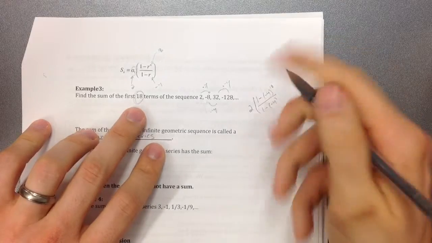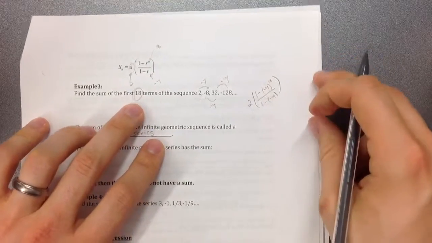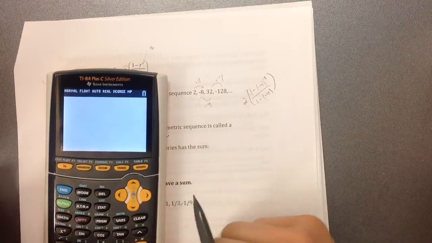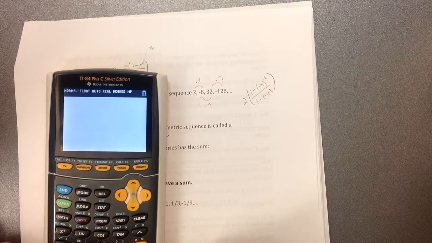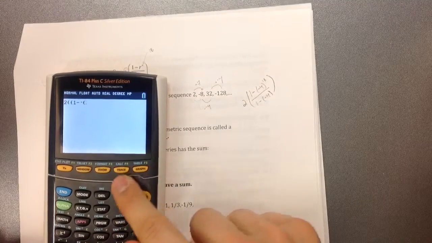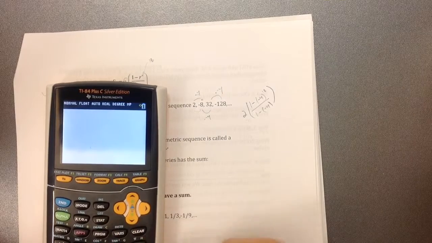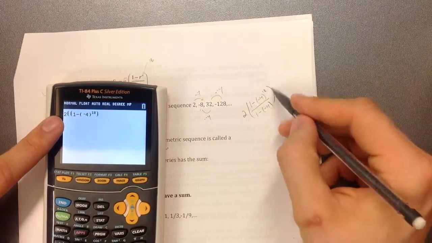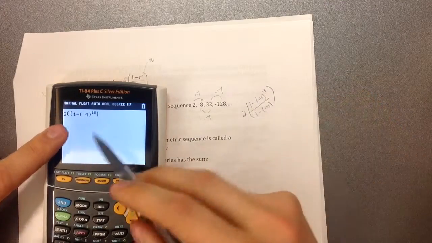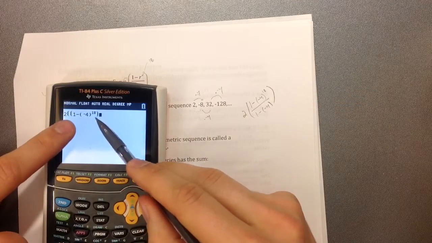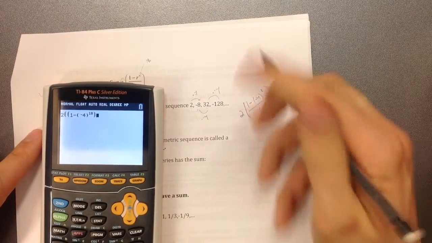Now when you drop this into your calculator, you can drop the whole thing just straight into the calculator. You need to be careful with your parentheses. So I've got 2, open up the top parentheses, and I've got 1 minus -4. We're going to raise that to the 18th. So when I close it, I'm going to use this big set to keep my numerator and denominator together. I'm going to use this little set to keep that -4 with the negative. And then I use this set to keep that numerator together.